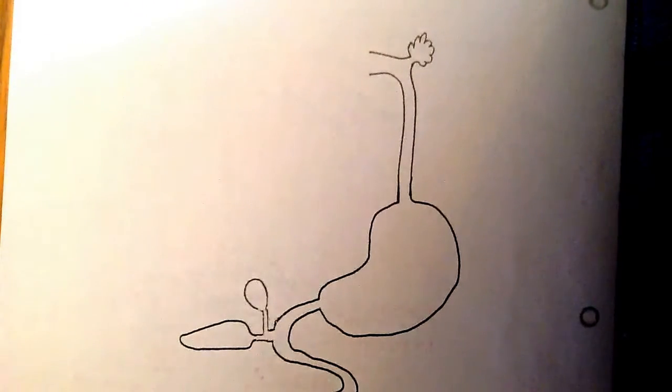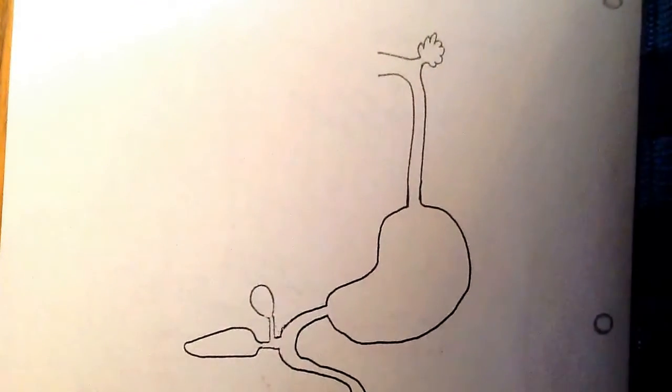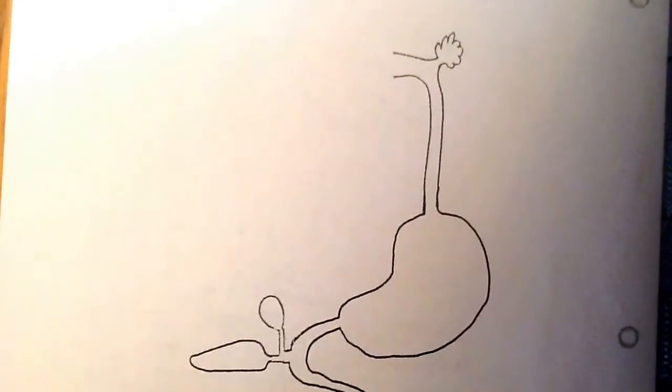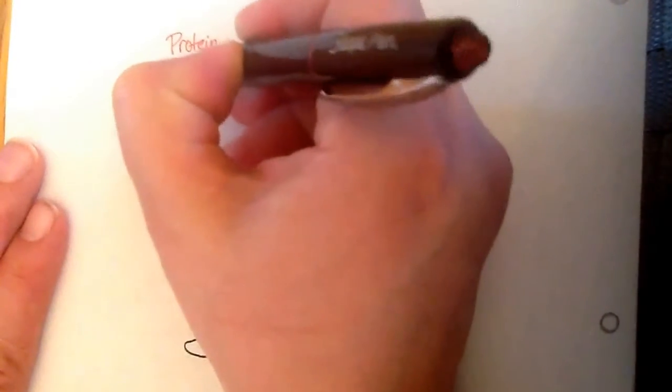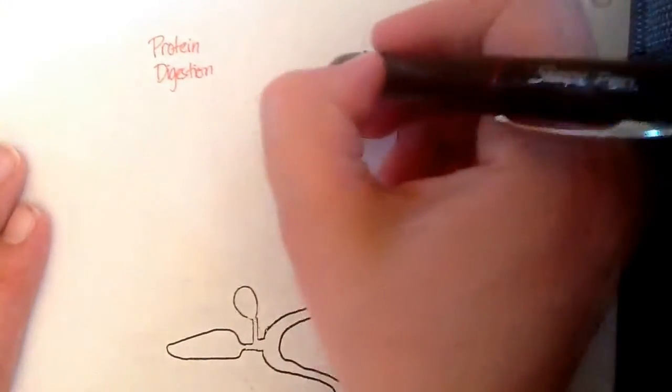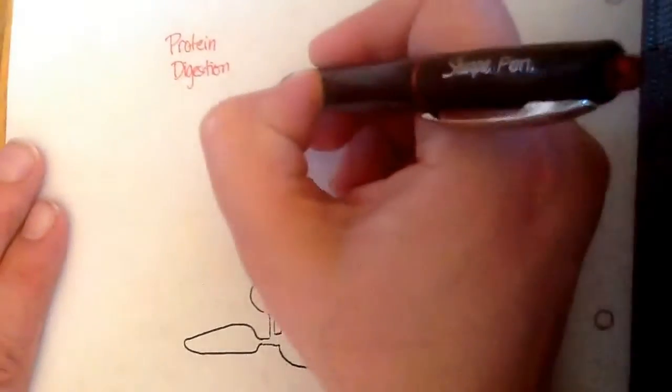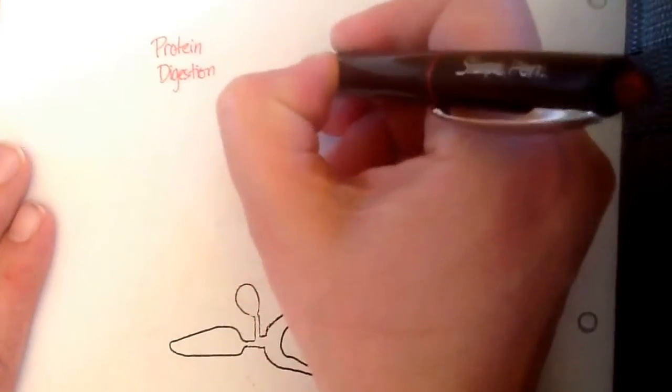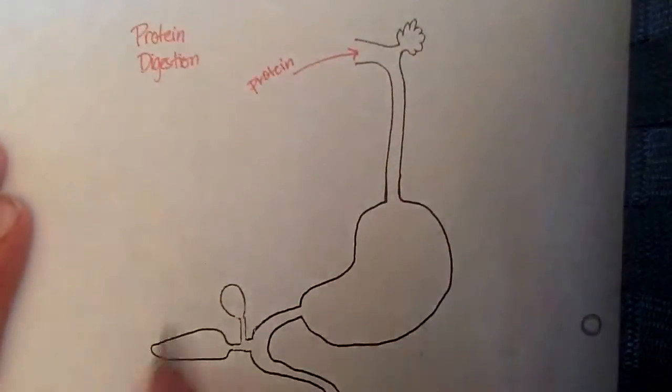Okay, so we did carbohydrate digestion, and now we want to move on and look at the other components that you bring into your digestive system and see how they digest as well. So we are going to start with protein digestion, which would require that you actually ingest a protein into your mouth.